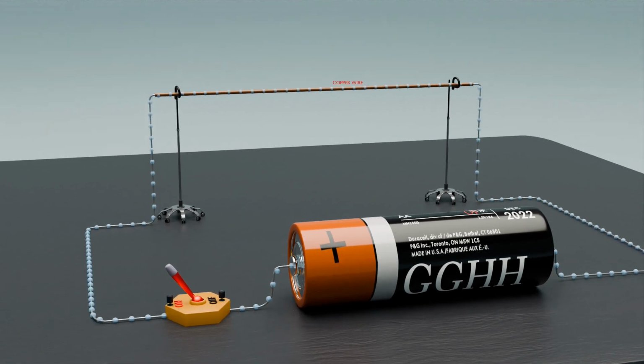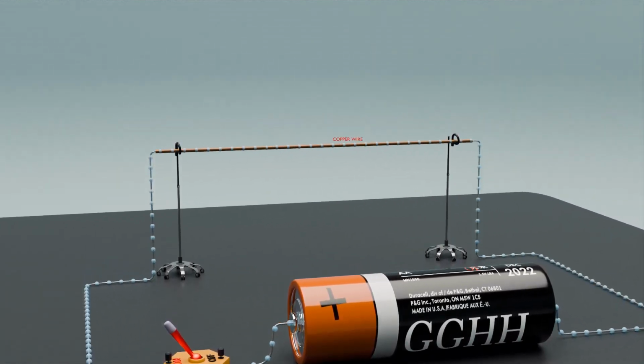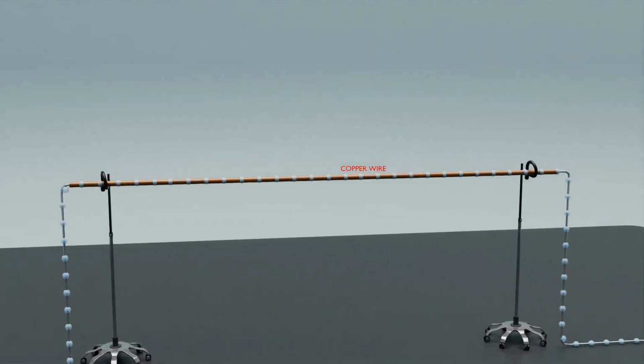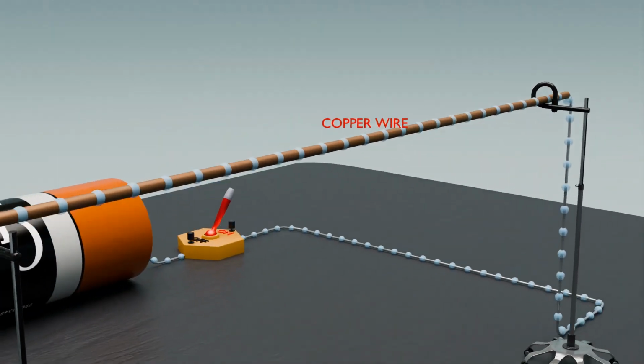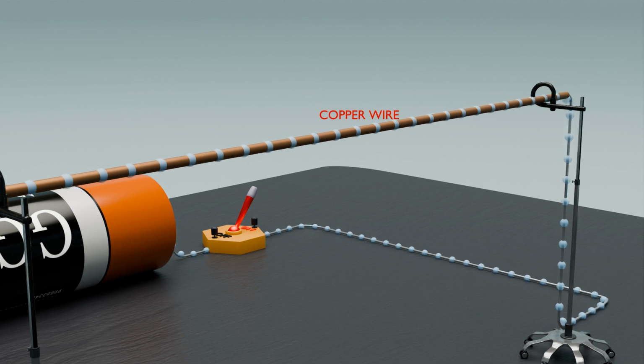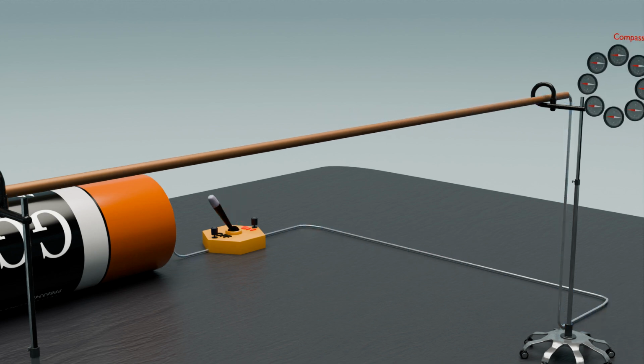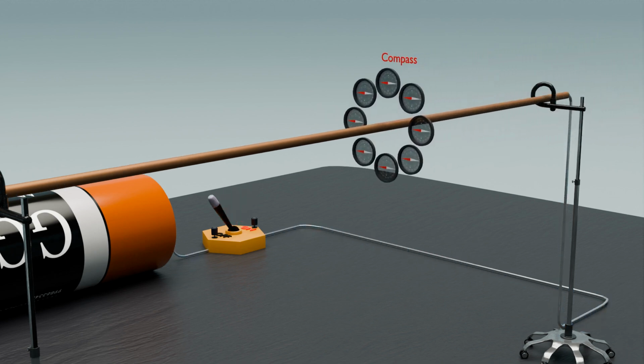Welcome to this demonstration on the magnetic effects of electric current. In this video, we'll explore how a current-carrying copper wire generates magnetic flux and observe the fascinating interactions using compasses. Let's dive in and see the principles of electromagnetism in action.